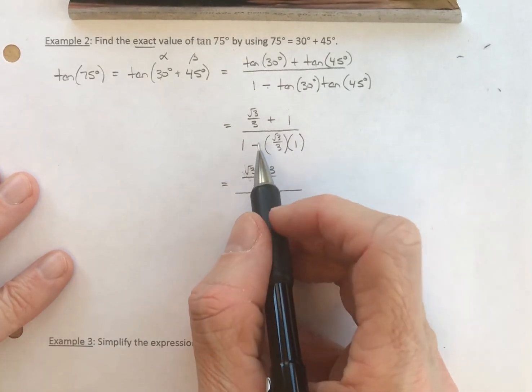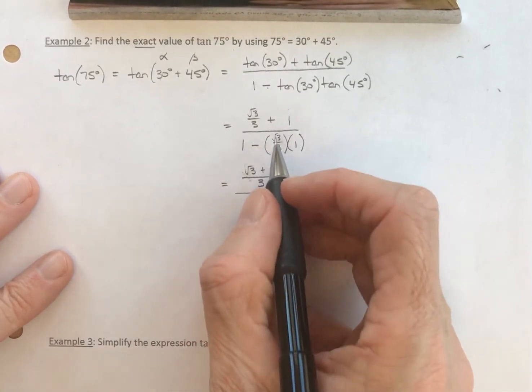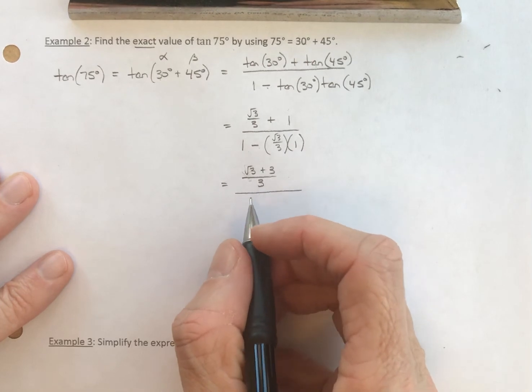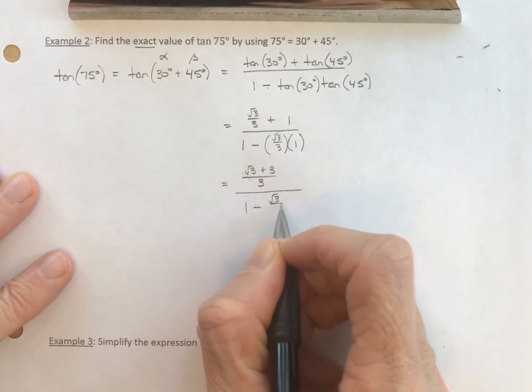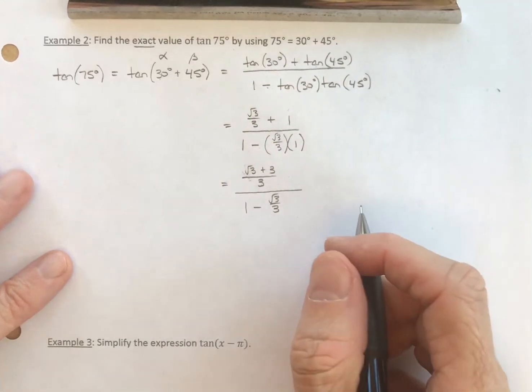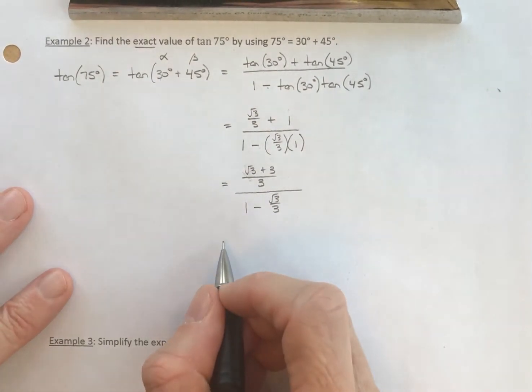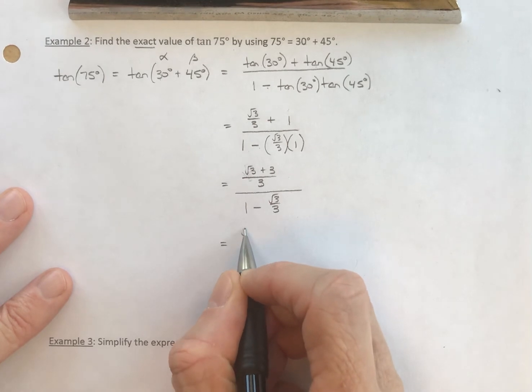Denominator, well, this is 1 minus root 3 over 3. Well, hang on a second. I'll leave the numerator alone.